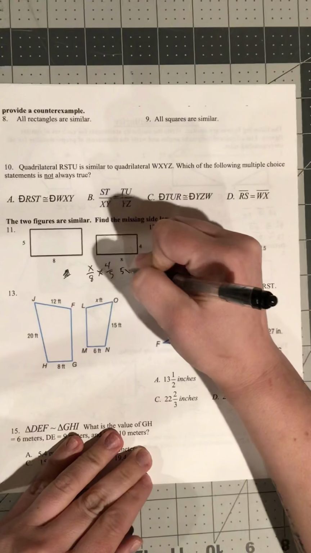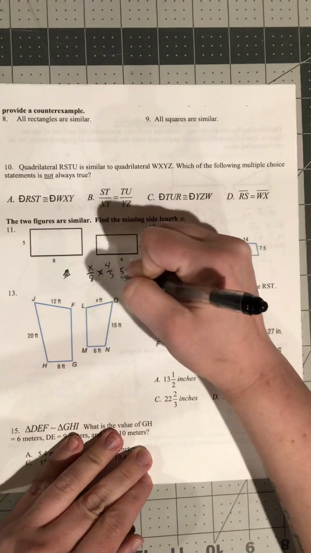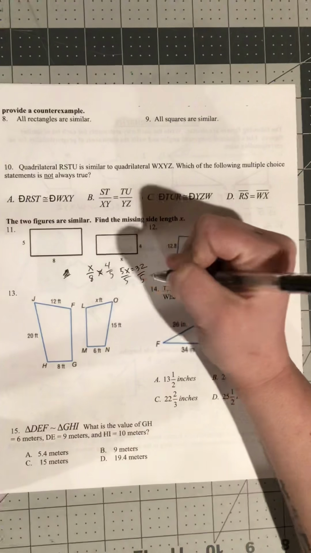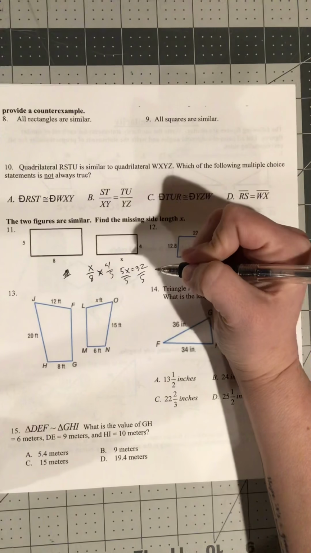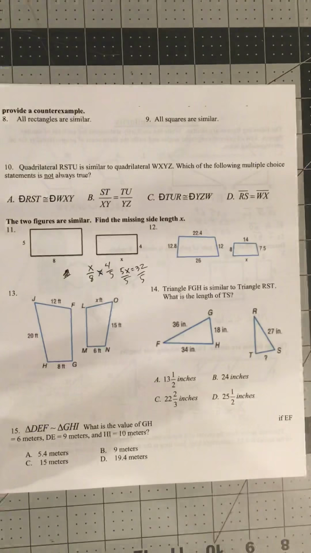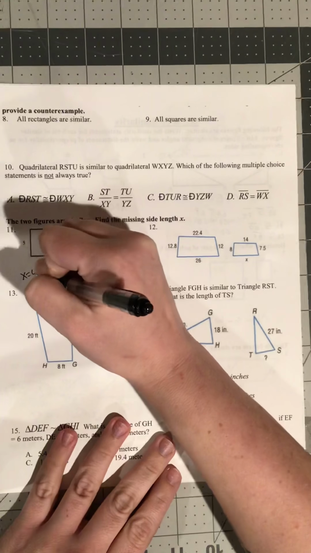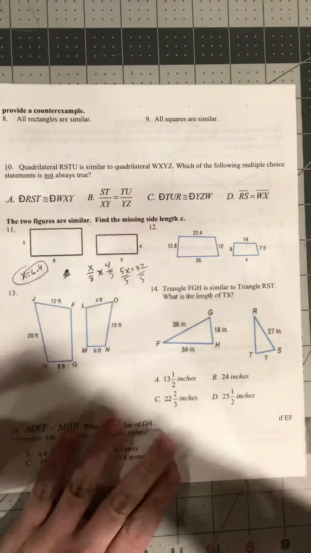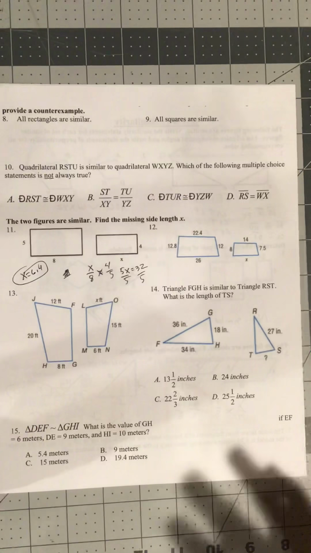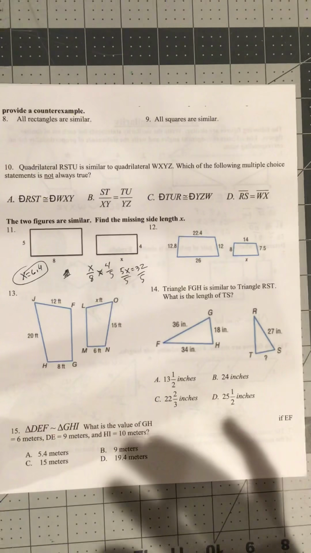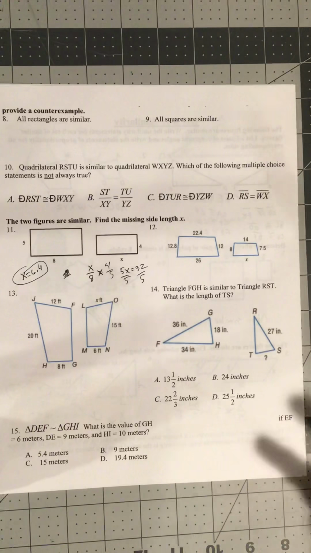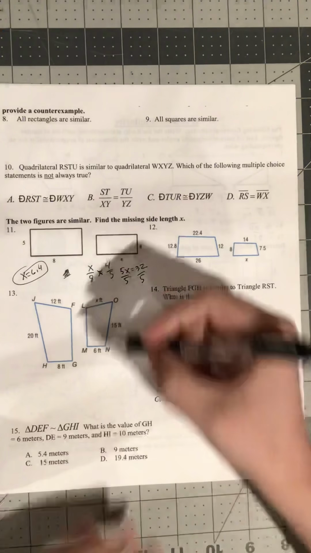Which equals 5x equals 32. And then divide by 5. And x equals 6.4. So it's just all a matter of learning how to set up proportions and making sure you're setting them up right. So let's set up this guy.